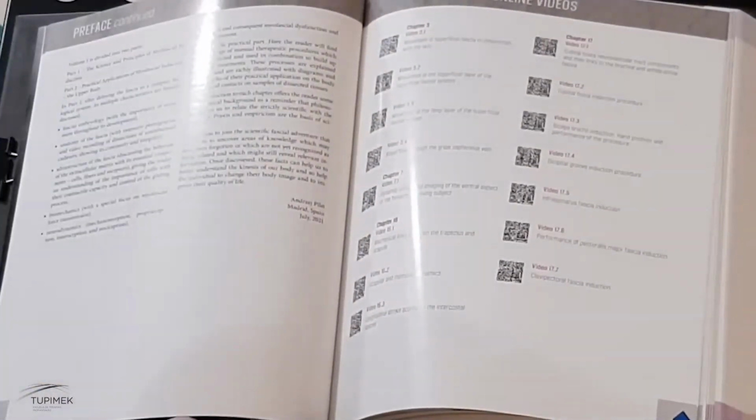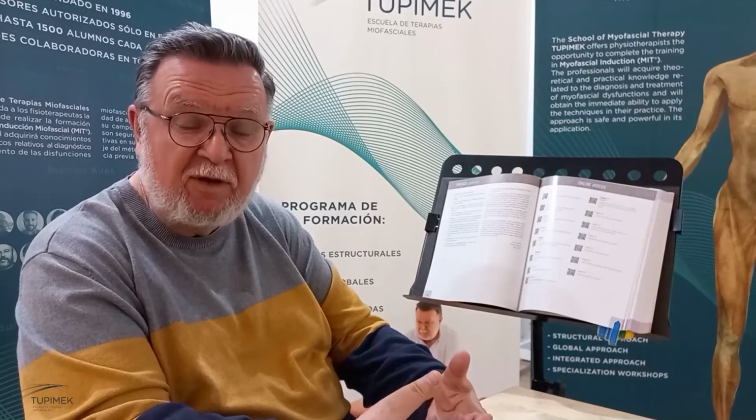The book has QR codes inserted so you can access it on your phone, tablet or computer and watch videos of fascial anatomy dissections and practical application of the clinical procedures.